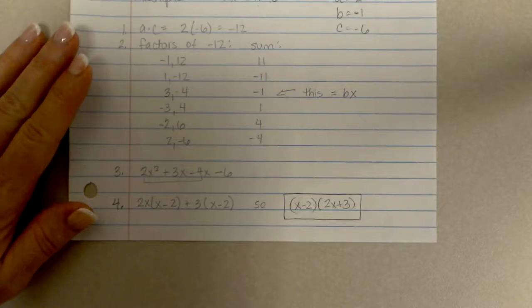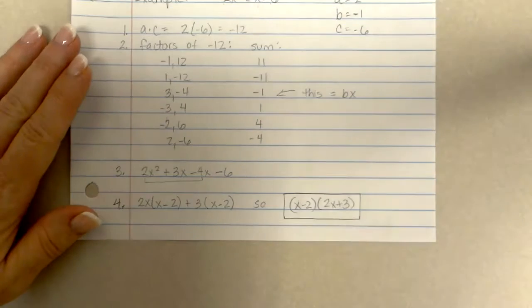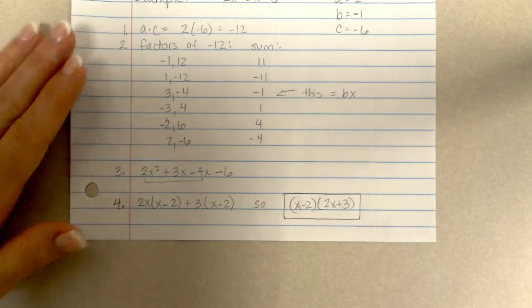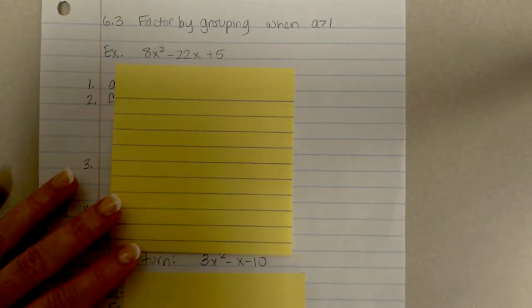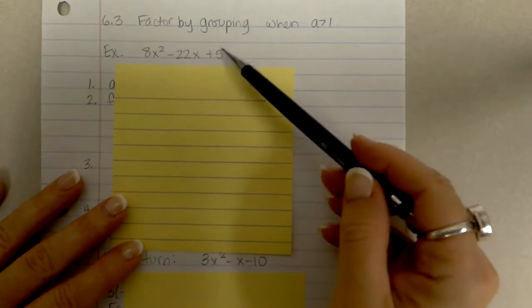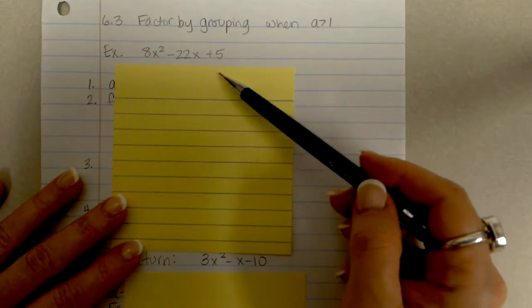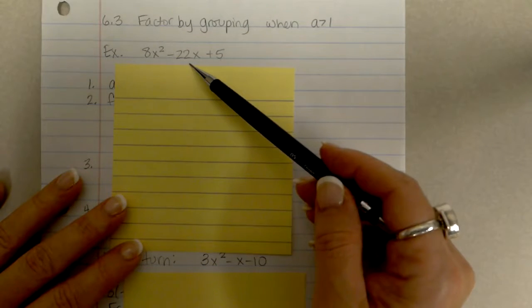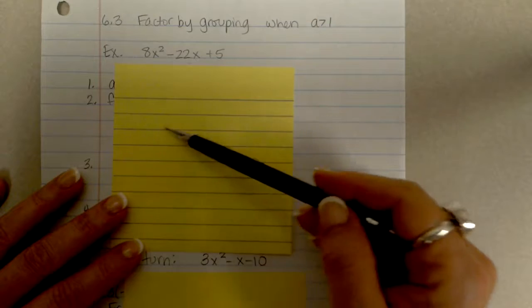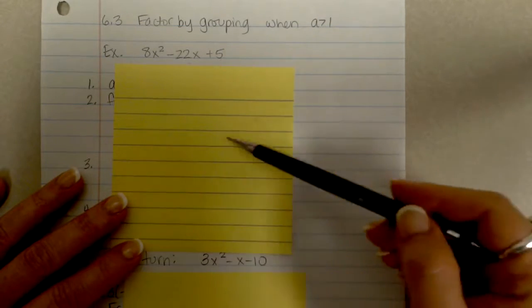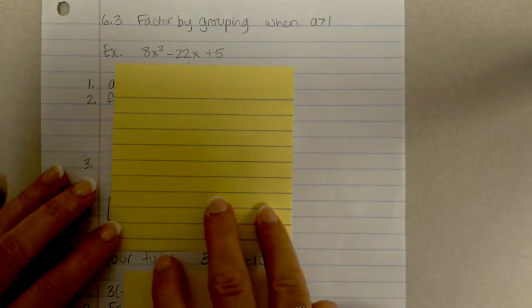You don't have to use it. It's not one of those ones that are required, but some students, like I said, have learned it, and it helps them. So try it if you would like. Okay, here's a couple of example problems that you can try. All right, the first one. Again, you would multiply 8 times 5 to get 40, looking for factors of 40 that will add up to negative 22, and then write it into 4 parts, and then factor each set of 2 by grouping.